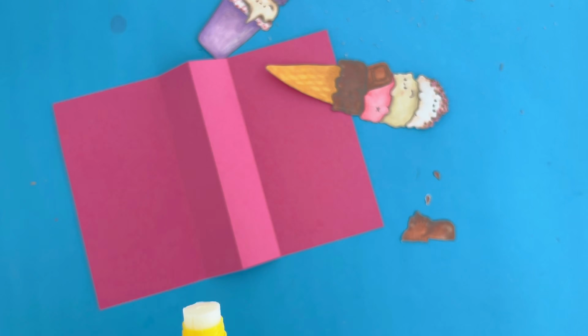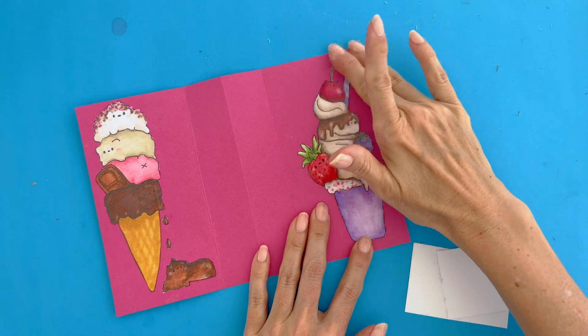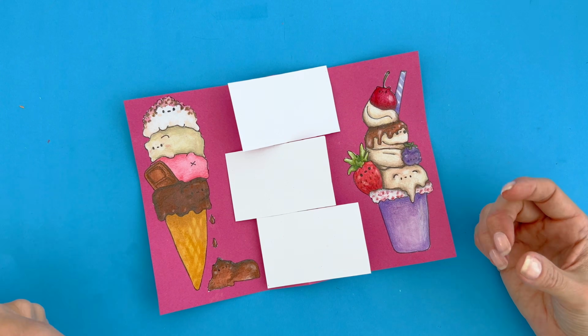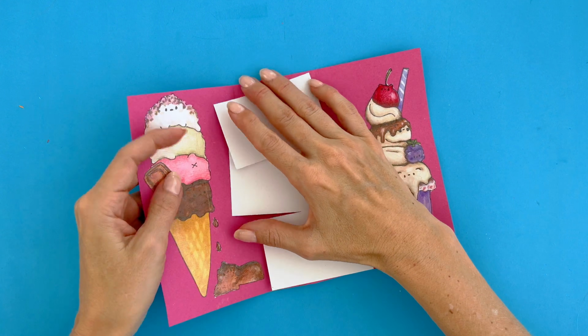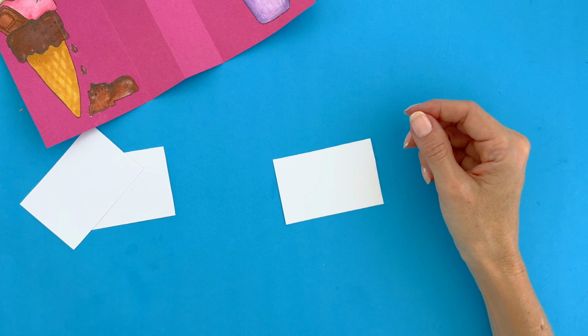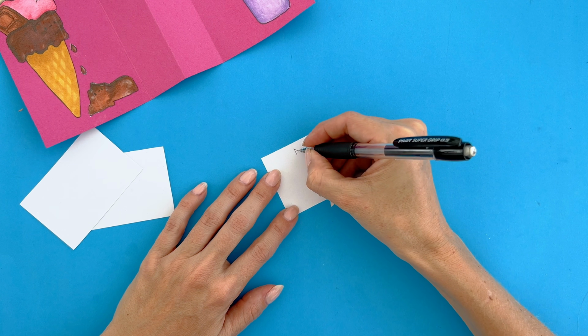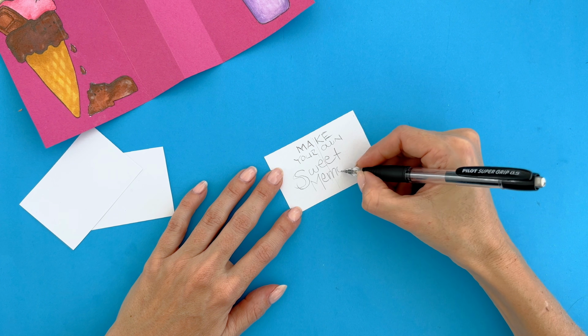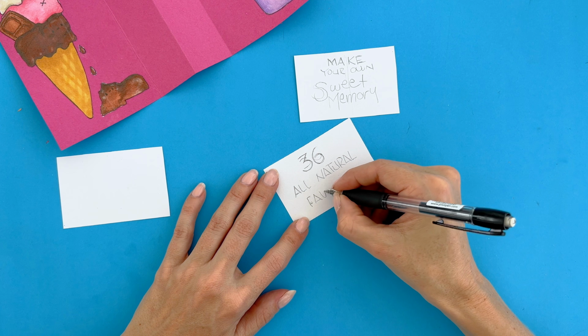I glued them both in my menu, and then I started thinking about what I was going to write on the menu itself. And because, like I said before, I didn't have a complete idea of what I wanted to say, I went very, very general. So I wrote things to kind of encompass my concept: make your own sweet memory with us, all natural flavors.